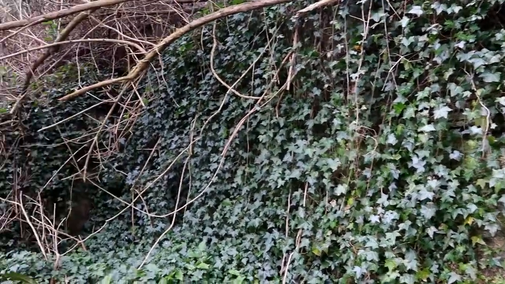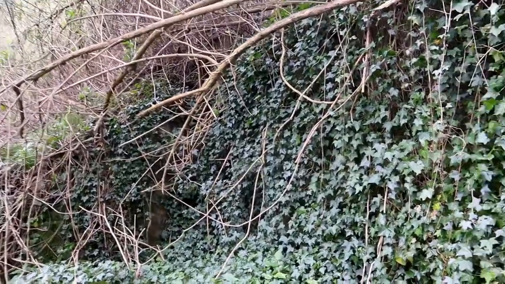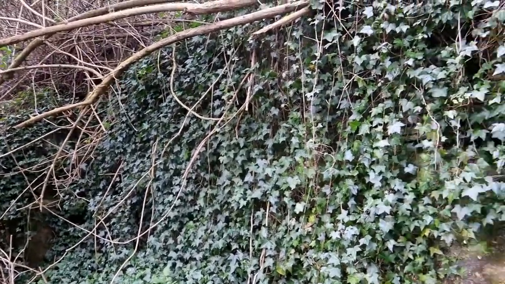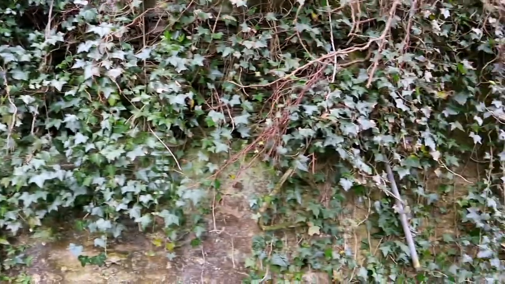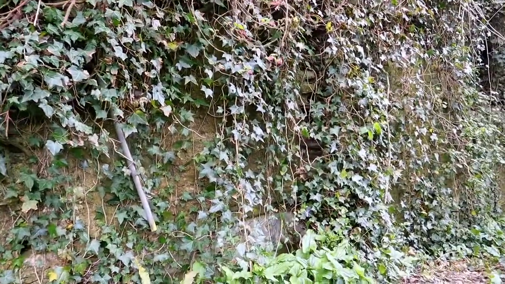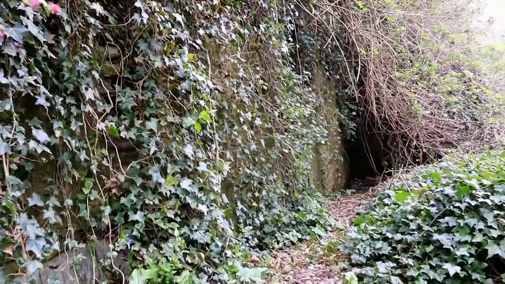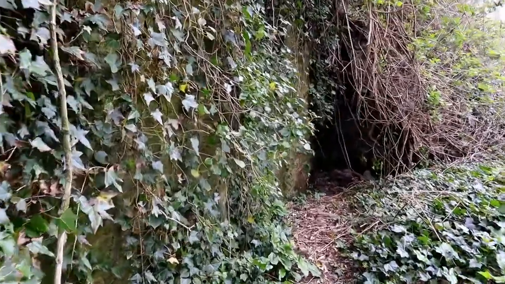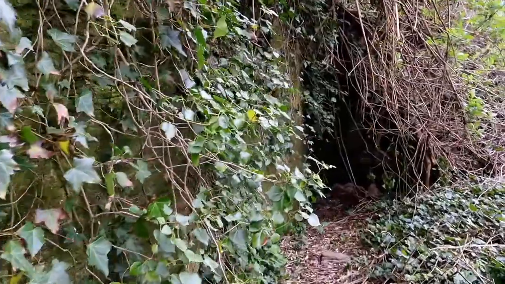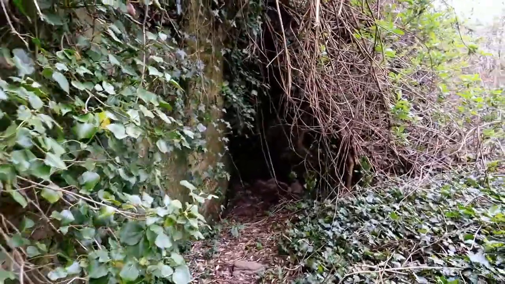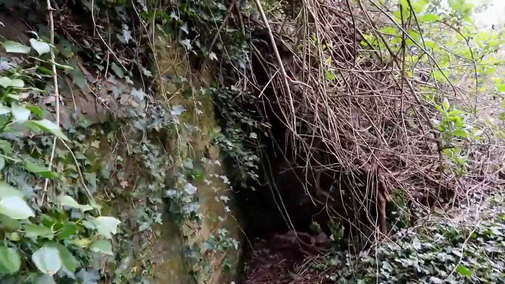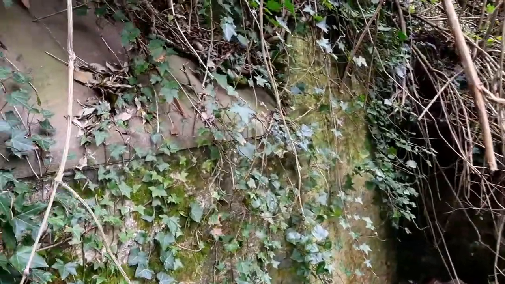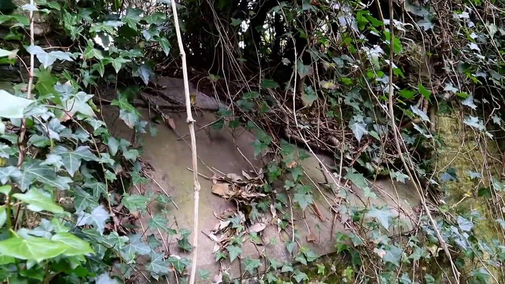So you can see the ivy there. But it continues along here. And yes, we have another corner. And also that.